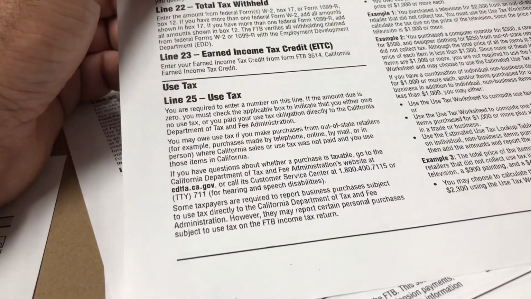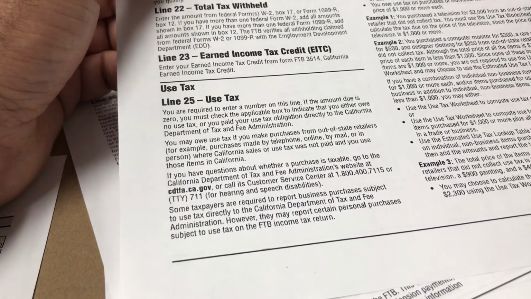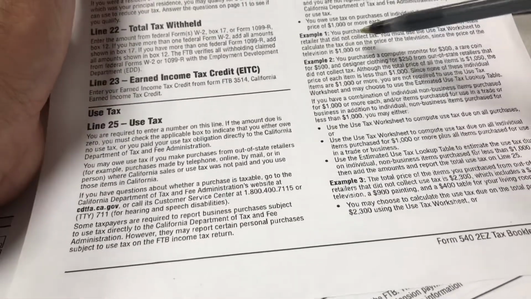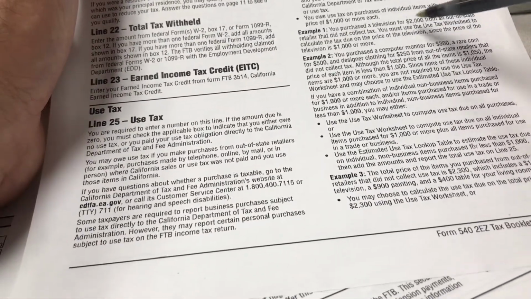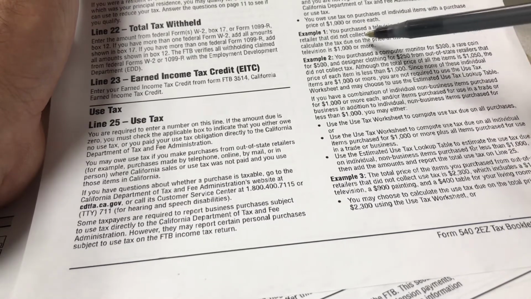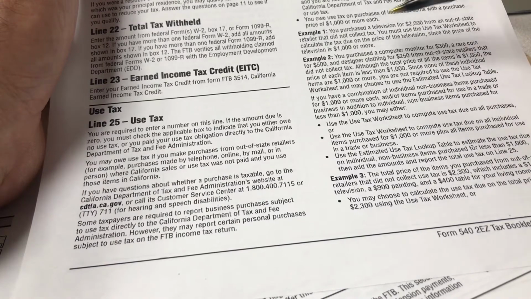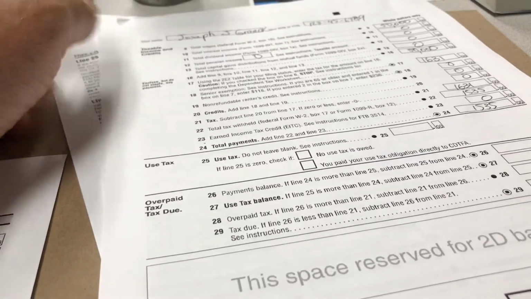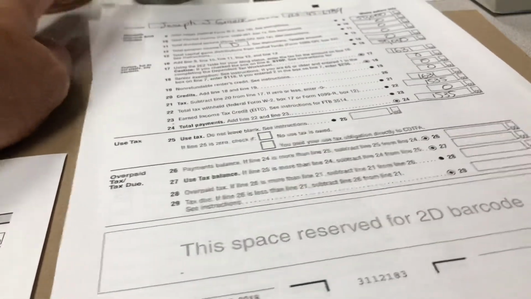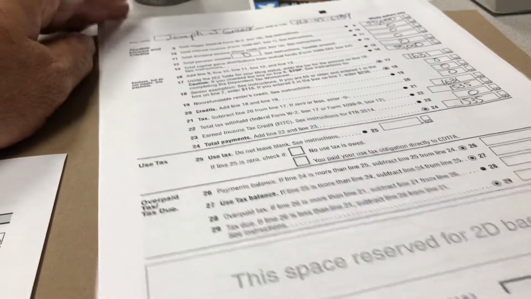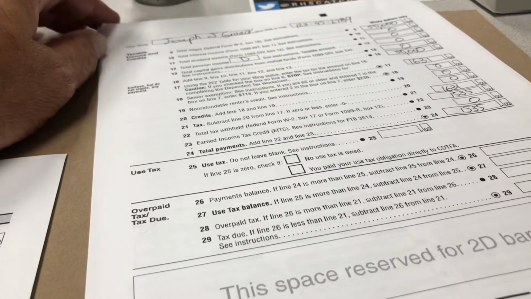So example, you purchased a television for $2,000 from an out-of-state retailer that did not collect tax. You must use the use tax worksheet to calculate the tax due on the price of the television, since the price of the television is $1,000 or more. There's another example of about a computer. So basically, it's the state of California making sure that you pay sales tax on items that you bought out of state. So some states have different sales tax rules.